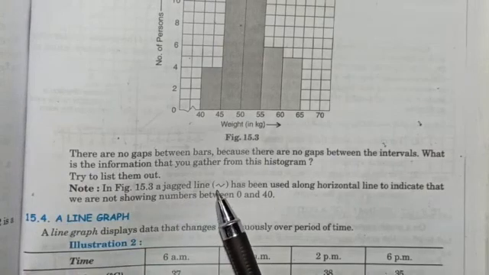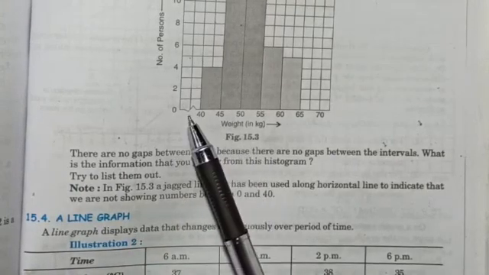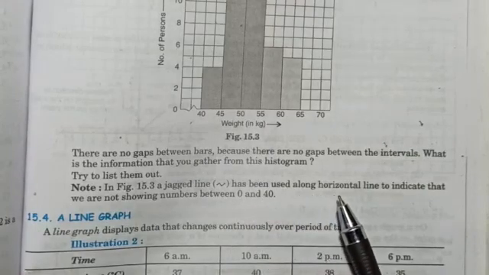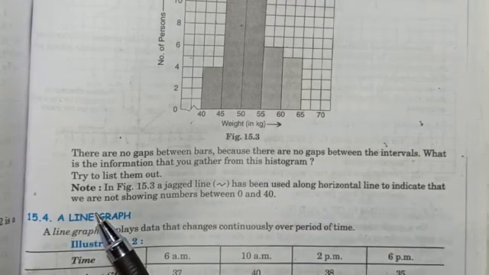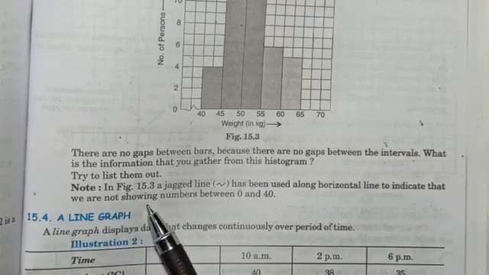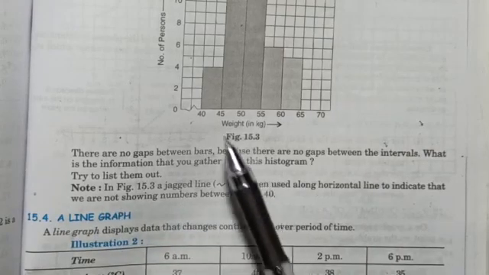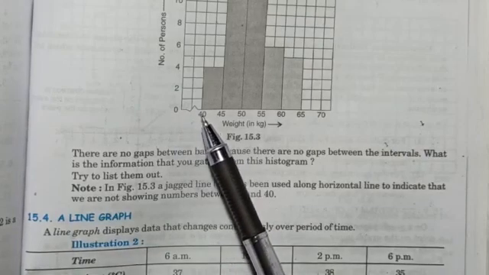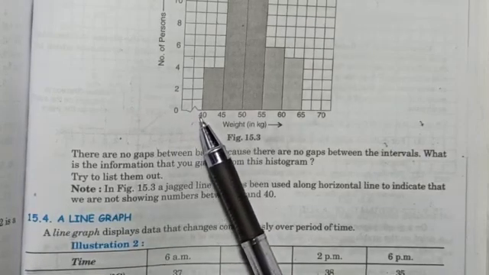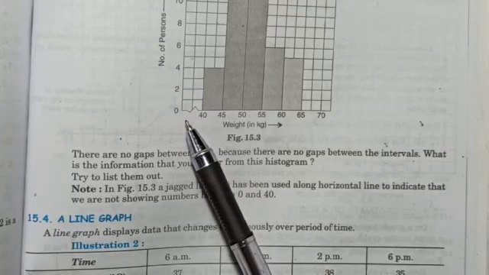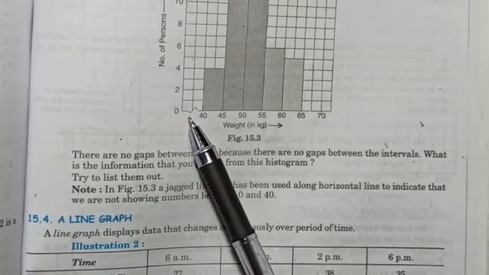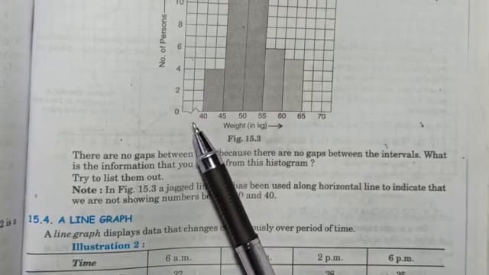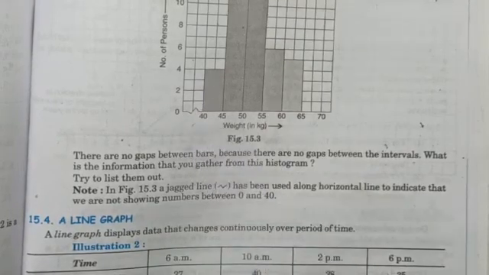zigzag line, this is the mark that has been used along the horizontal line to indicate that we are not showing numbers between 0 and 40. Here is 0 and here is 40. So in between these two, we have not shown any number. So we represent this by putting a zigzag line. This is the zigzag line.